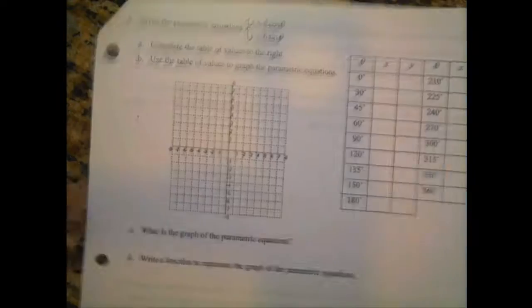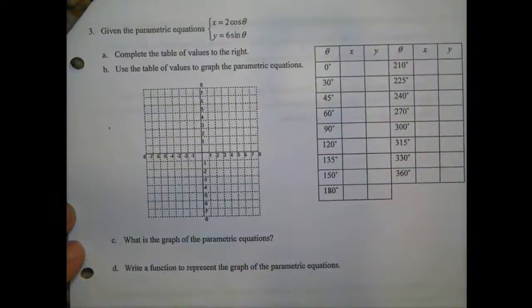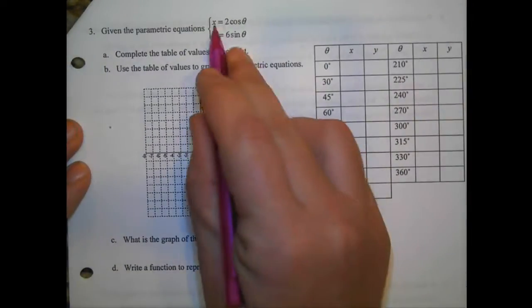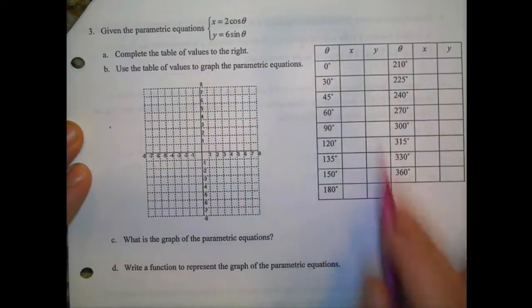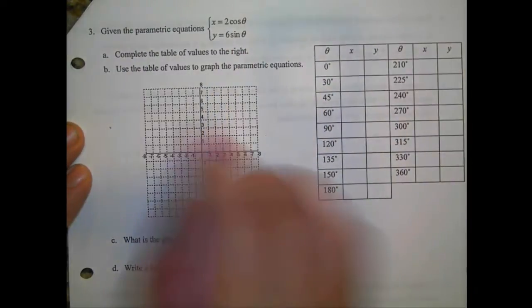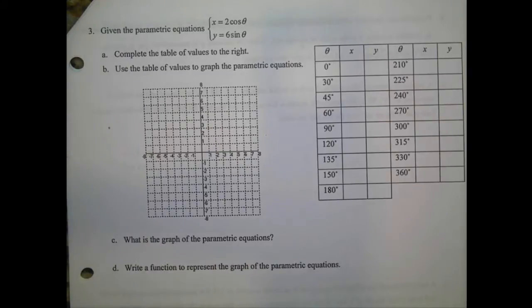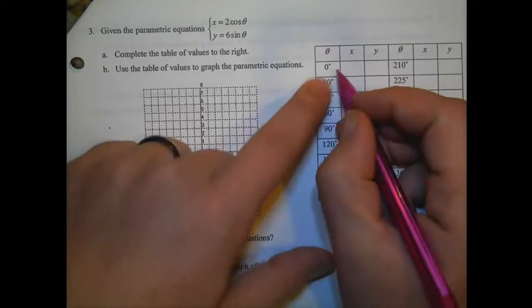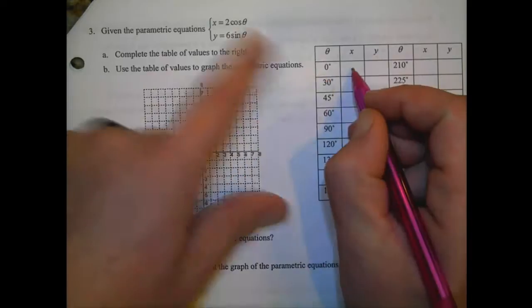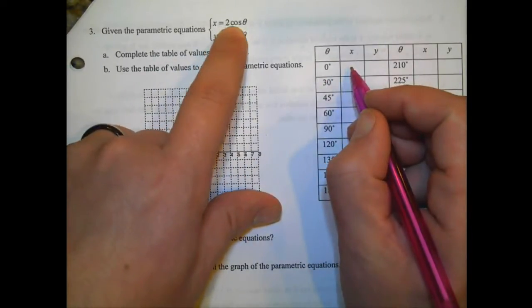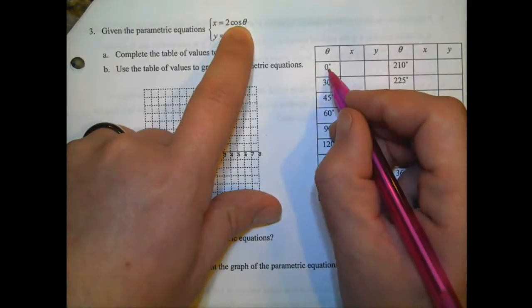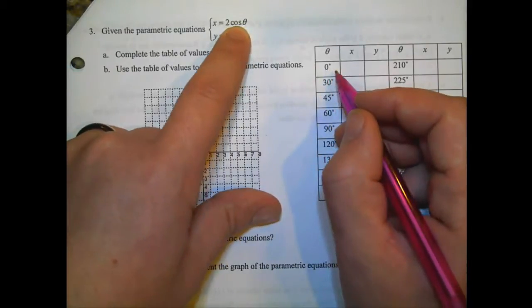Another one you could see is something like this, where I have my parametric equations, x equals 2 cosine theta, y equals 6 sine theta. It uses these charts to help you figure out what the graph is going to look like. So I'm going to take a second. Again, all I'm doing to figure out my x value is plugging theta into my x equation. So it'll be x equals 2 cosine of 0 degrees, not times 0 degrees.